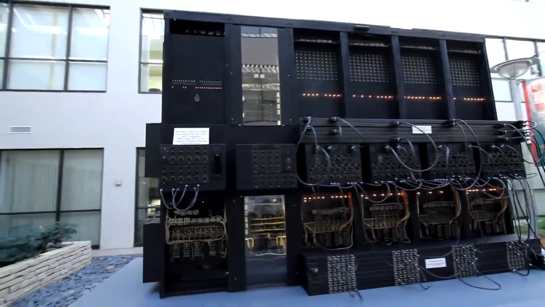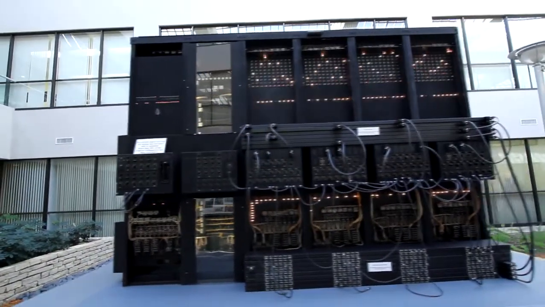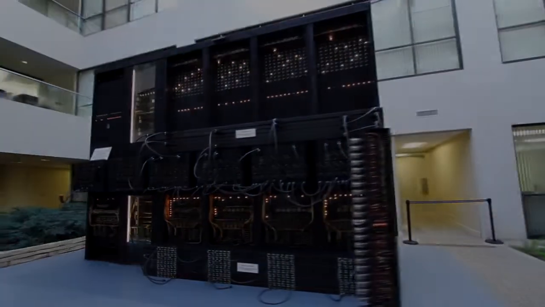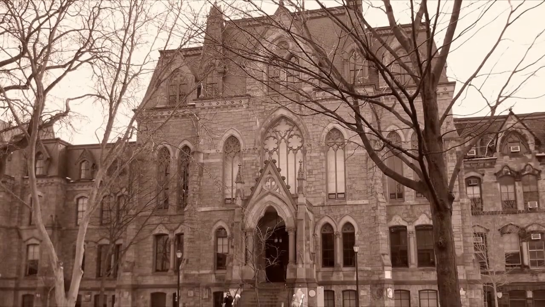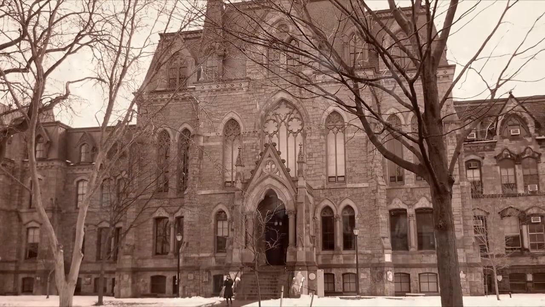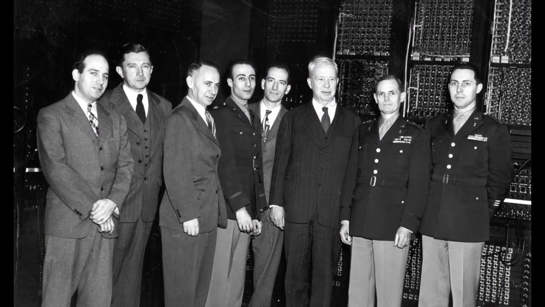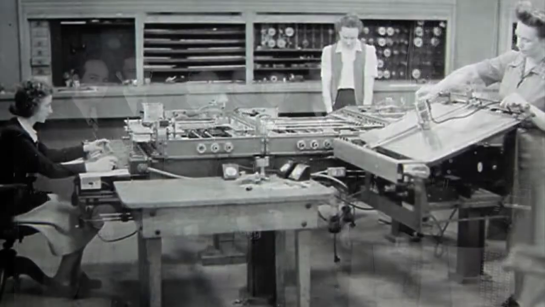In 1946, ENIAC launched the world into the modern computer age. During the early months of World War II, the U.S. Army entered into an agreement with the University of Pennsylvania to develop a machine to calculate the ballistics firing tables for the new artillery developed for the war effort.